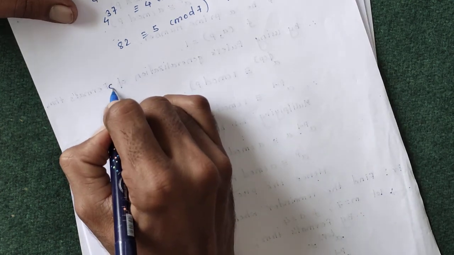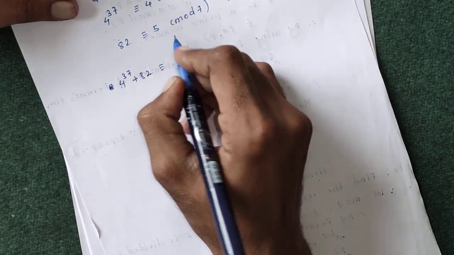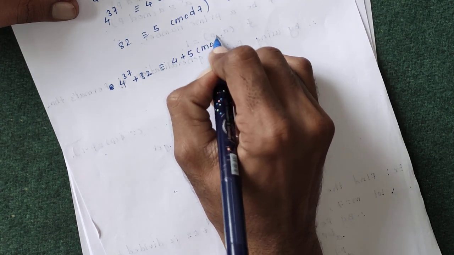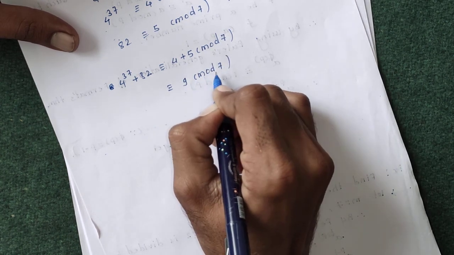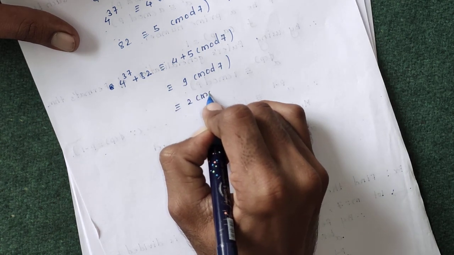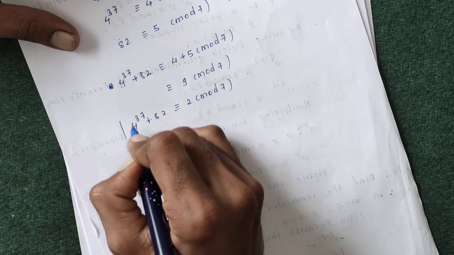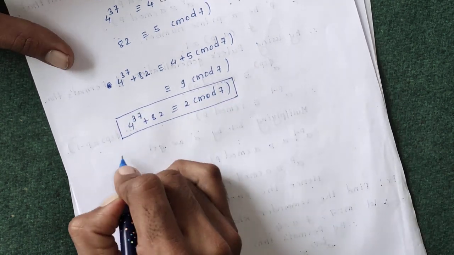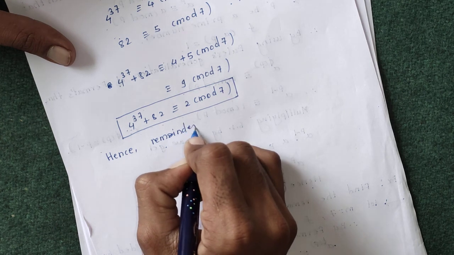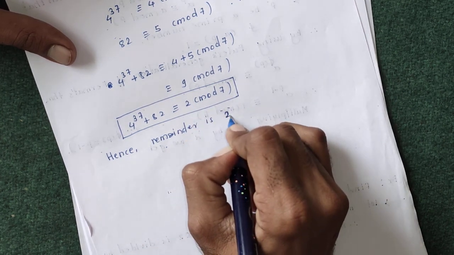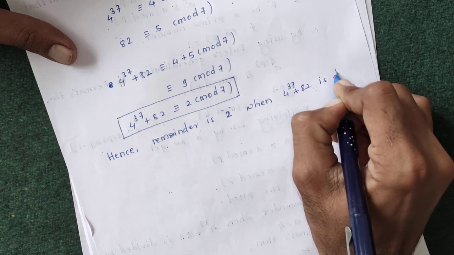So adding equations 1 and 2, we get 4 raised to 37 plus 82 is congruent to 4 plus 5, which is congruent to 9 modulo 7, but 9 under modulo 7 is congruent to 2. So 4 raised to 37 plus 82 is congruent to 2 modulo 7. Hence we get the remainder 2 when 4 raised to 37 plus 82 is divided by 7.